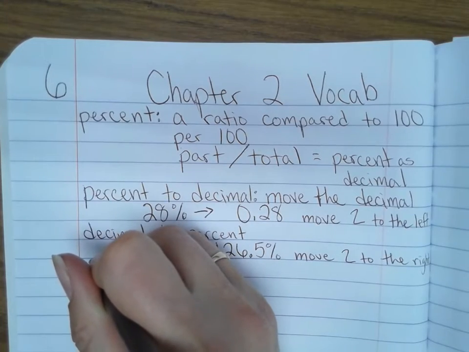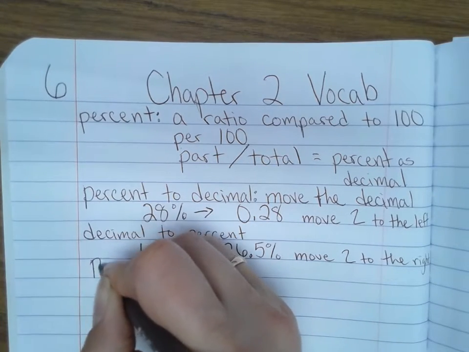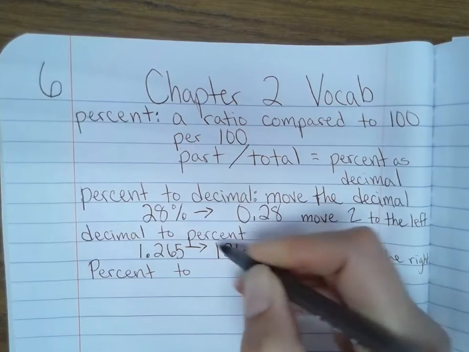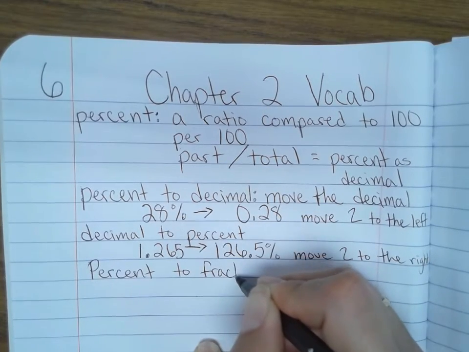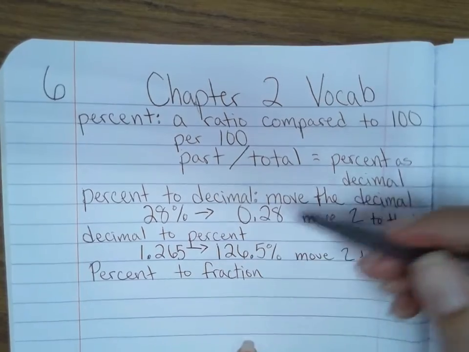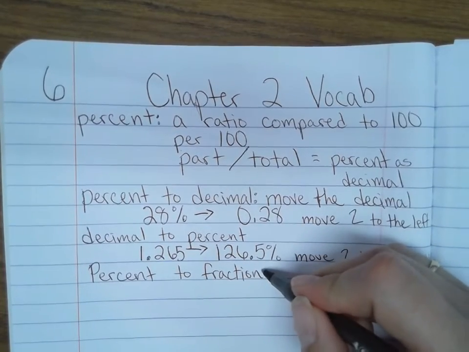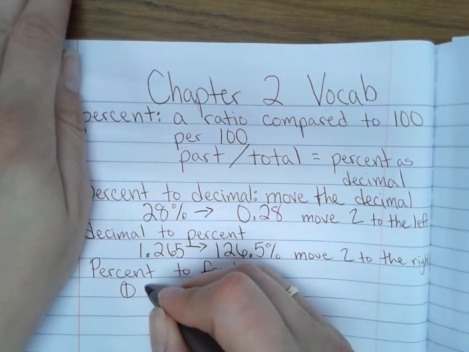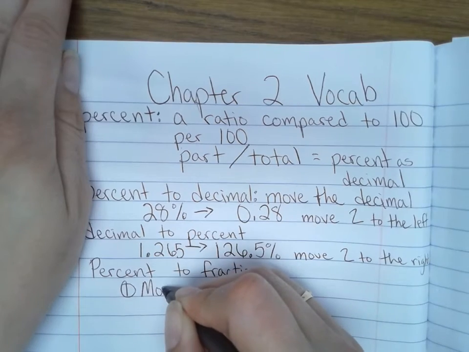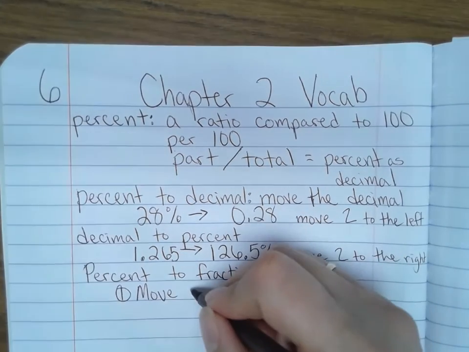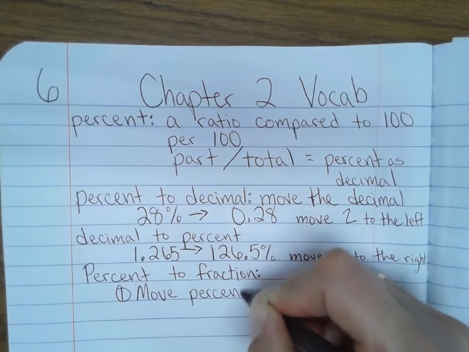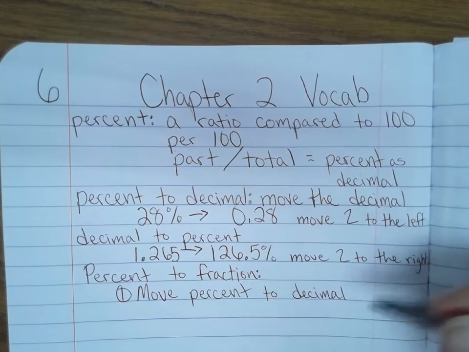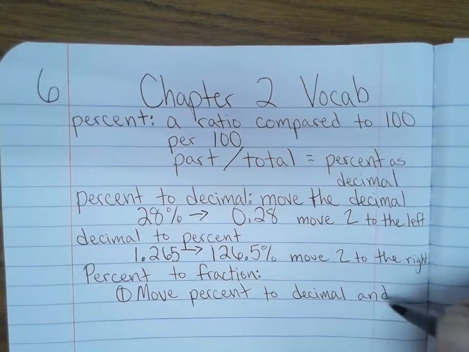Alright, let's talk about going percent to fraction. There's 2 ways you can look at it. First way is to move percent to a decimal and write it over the place value.